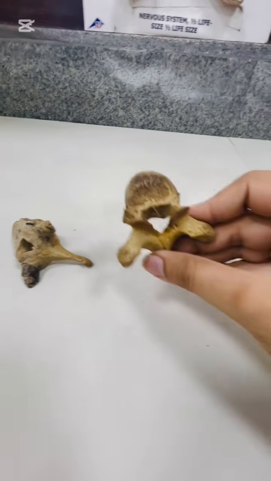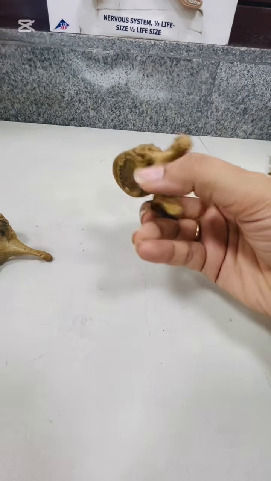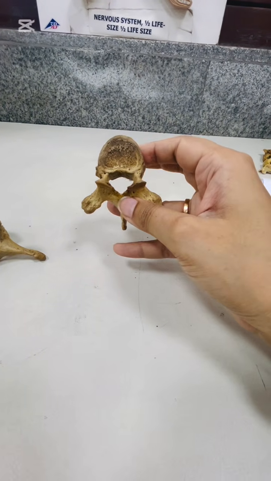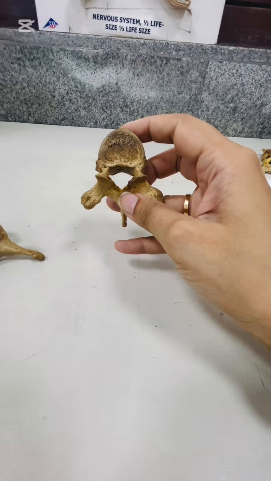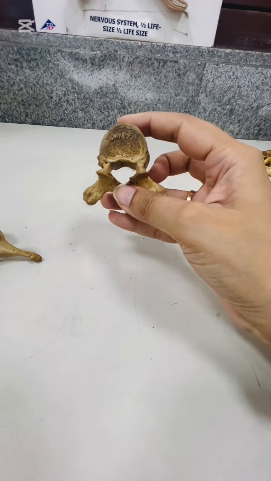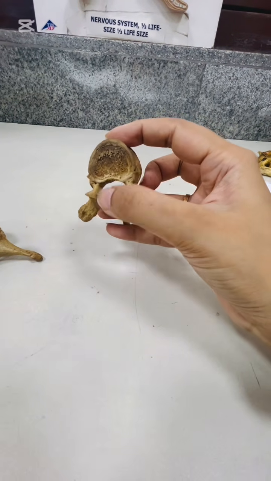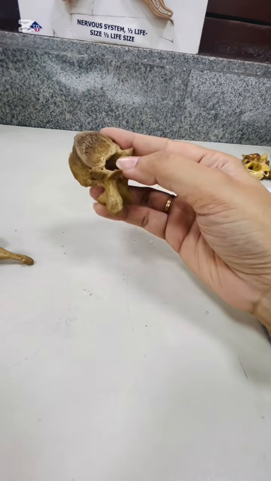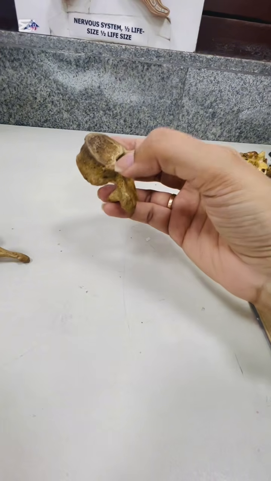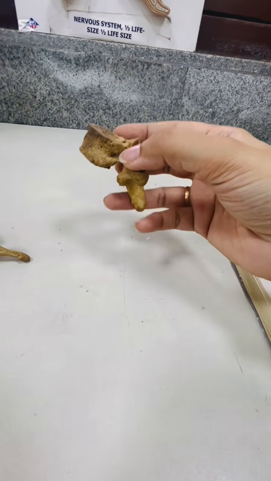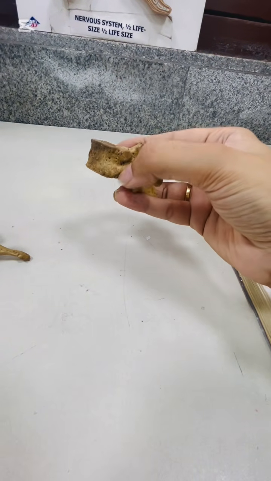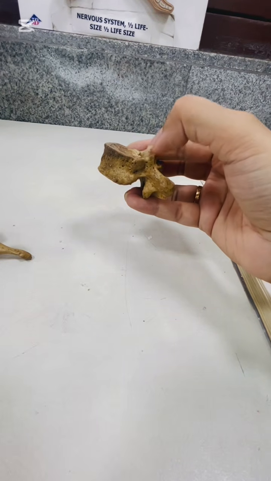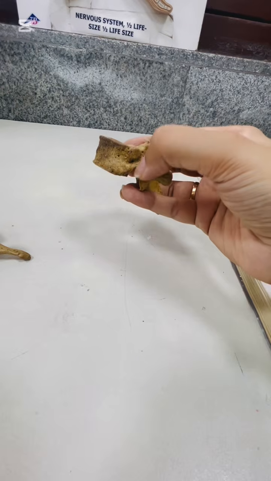Now coming to a typical thoracic vertebra. A typical thoracic vertebra has a heart-shaped body, as you can see, which is broad from side to side. Then the vertebral foramen is rounded or circular. The pedicles are broad and attached to the upper part of the body. Hence, the inferior vertebral notches are bigger than the superior vertebral notch. The superior notch is shallower in comparison to the inferior notch.